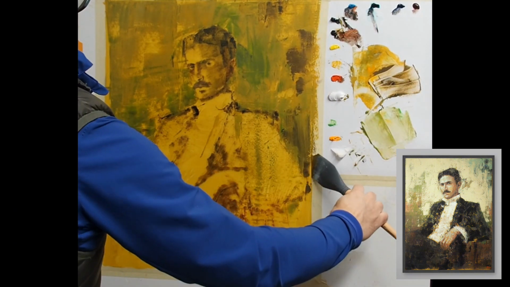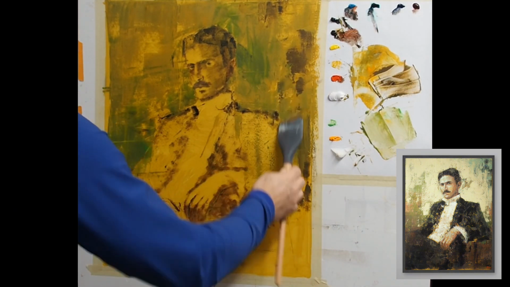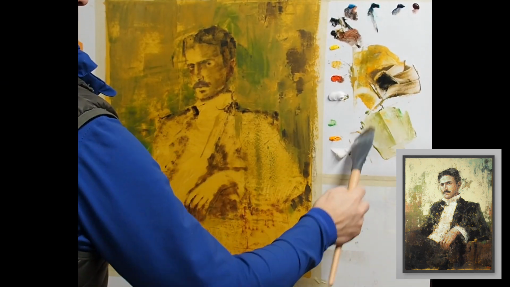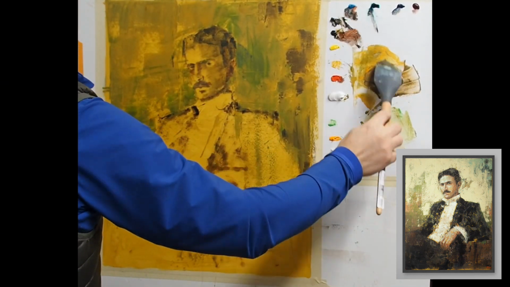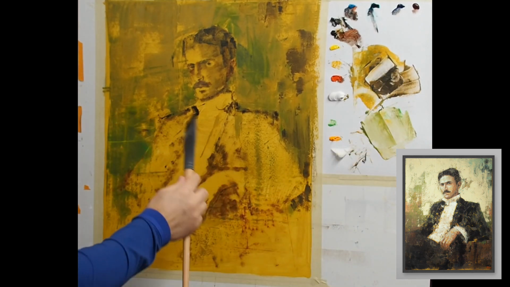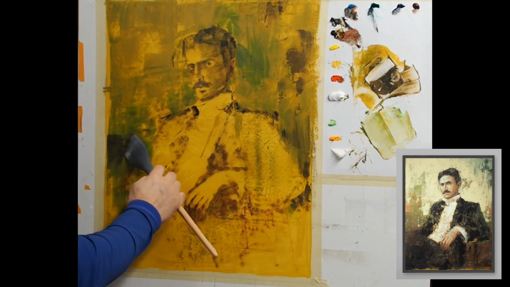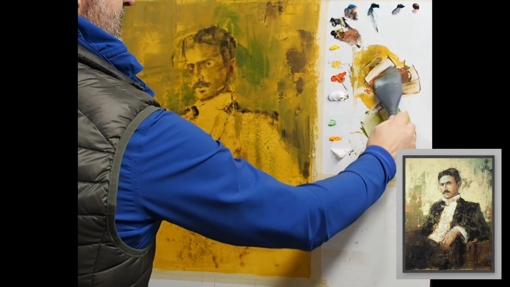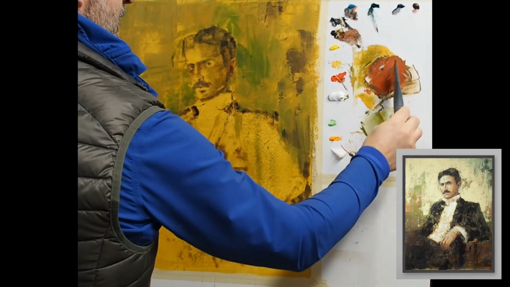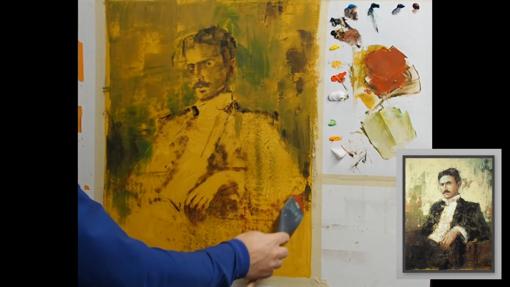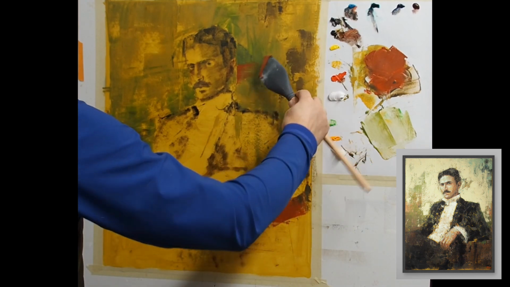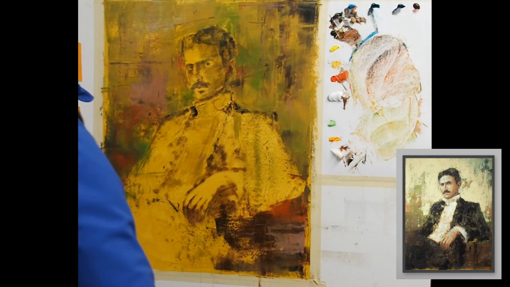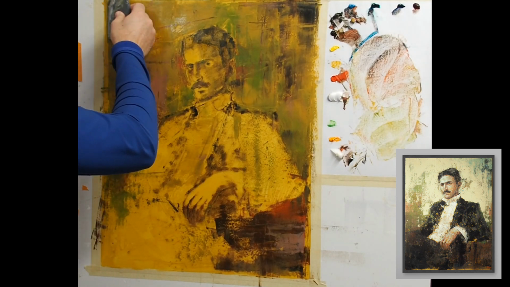You can already see with this first stage of oil and cold wax just sort of an idea as to what direction I want the background to go. It's going to be warm greens, warm yellows. I'm bringing in some darks right now with some cad yellows, and I think it's raw umber there, I'm mixing it with just to give depth to that background.